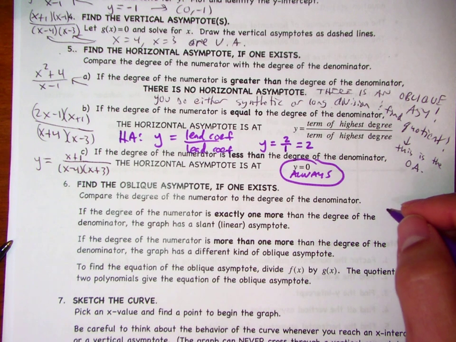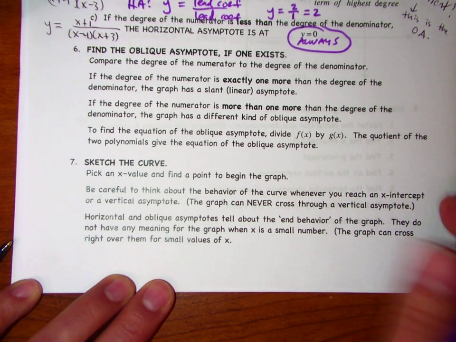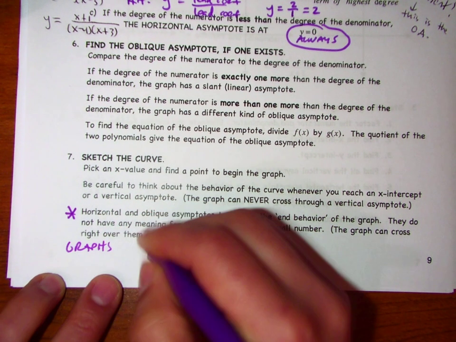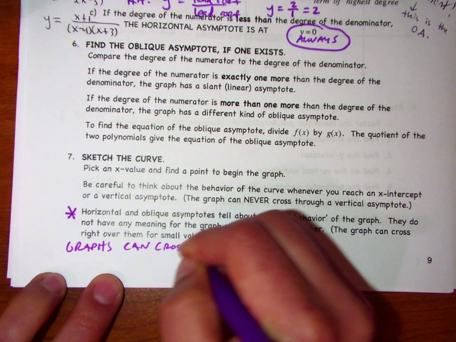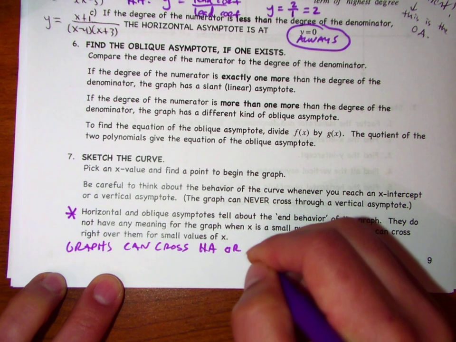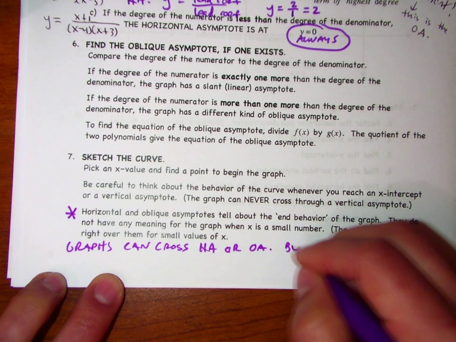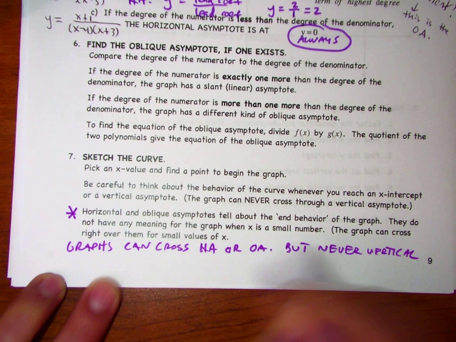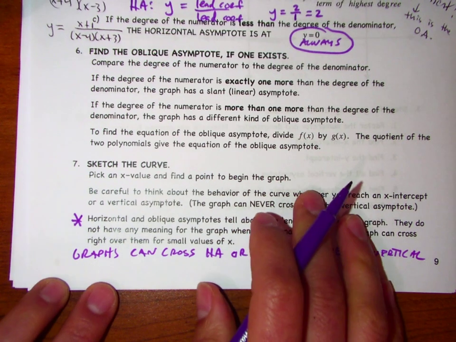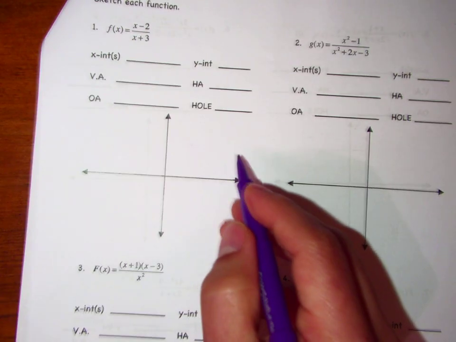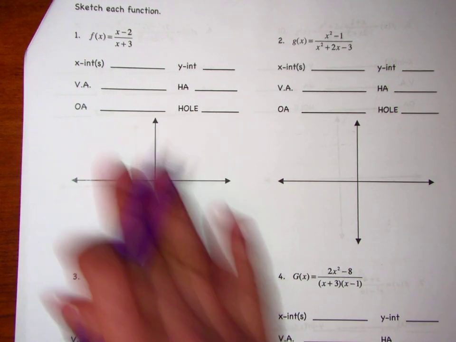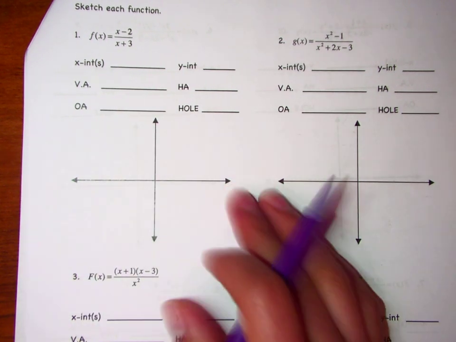And worth mentioning, if we jump down to step number 7, it is possible that graphs can cross horizontal or oblique asymptotes, but never vertical. And the reason, again, it's in the packet, is that horizontal asymptotes represent what's happening at the ends of the graph, so at negative infinity and positive infinity. In the middle of the graph, it could cross the horizontal or oblique asymptotes.